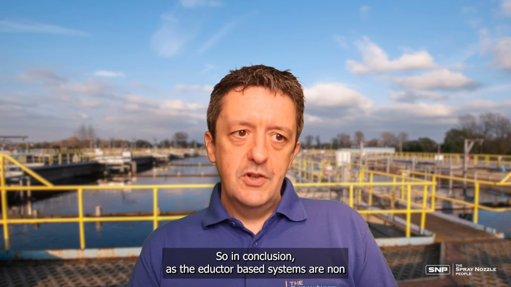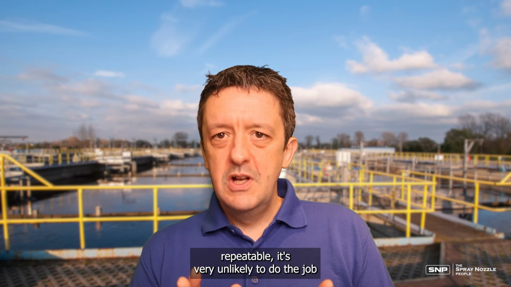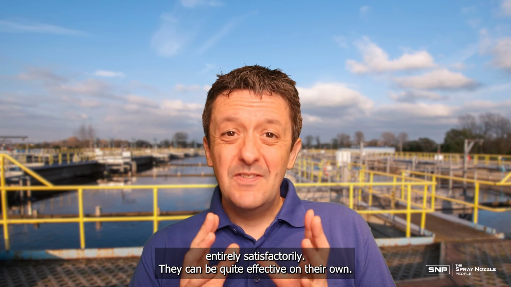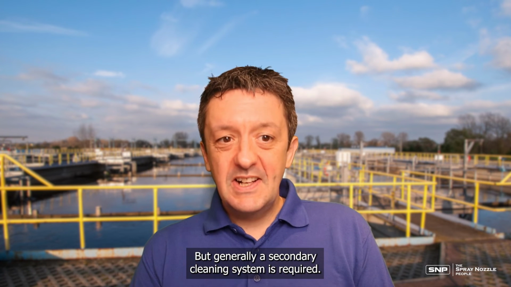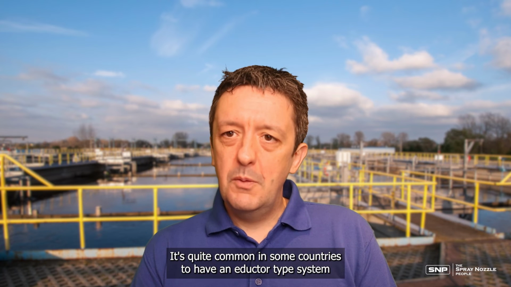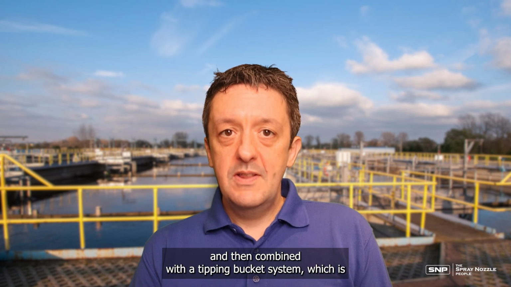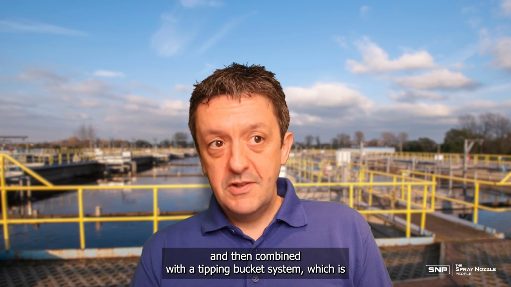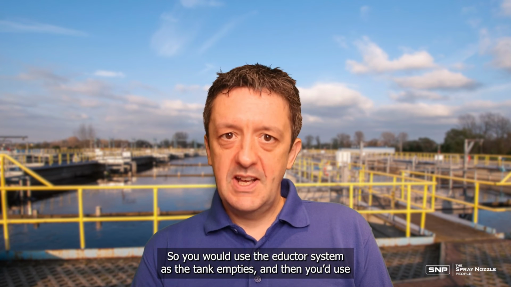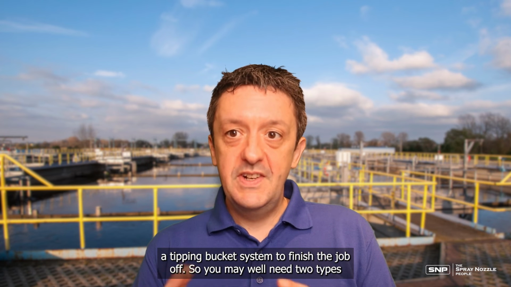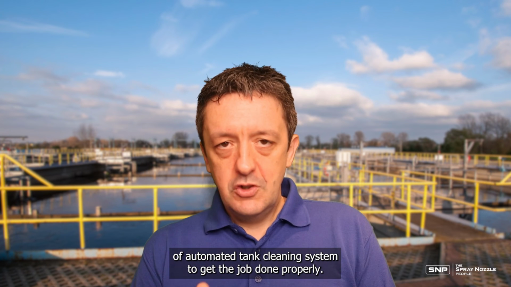So in conclusion, as the Eductor-based systems are non-repeatable, it's very unlikely to do the job entirely satisfactorily. They can be quite effective on their own, but generally a secondary cleaning system is required. It's quite common in some countries to have an Eductor type system and then combined with a tipping bucket system, which is another type of automated tank cleaning system. So you'll use the Eductor system as the tank empties, and then you'll use a tipping bucket system to finish the job off.